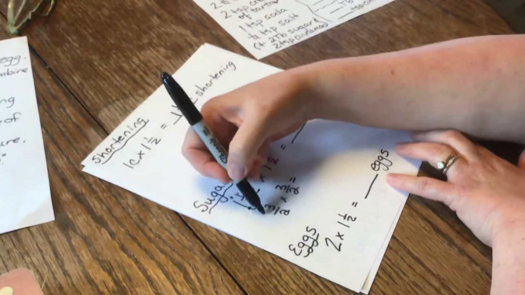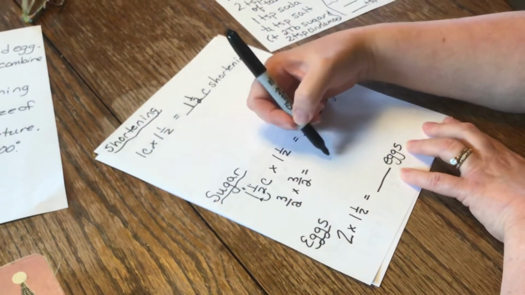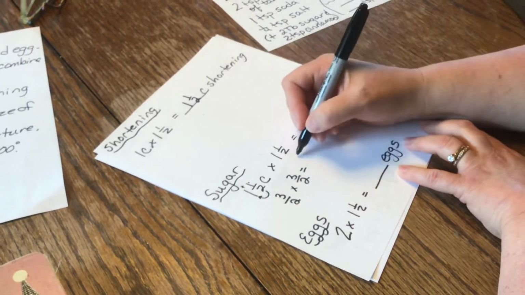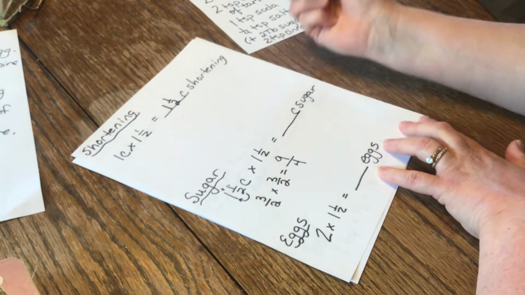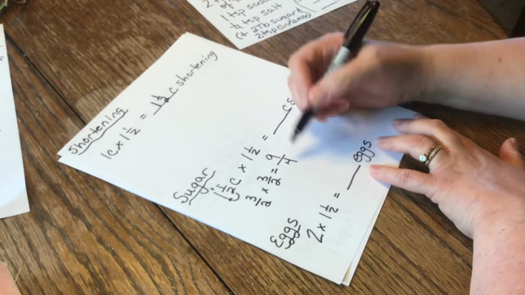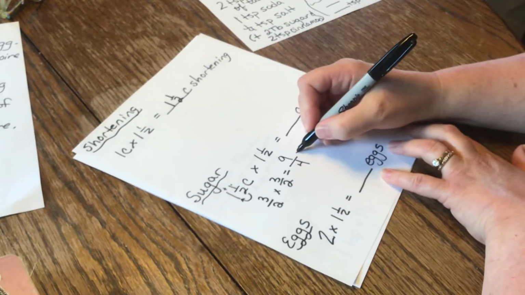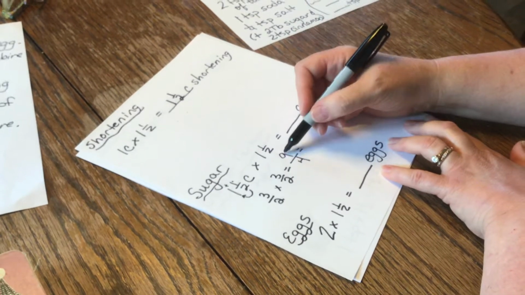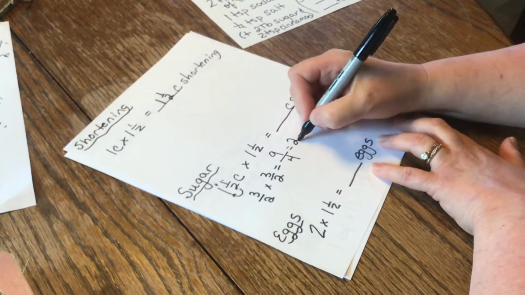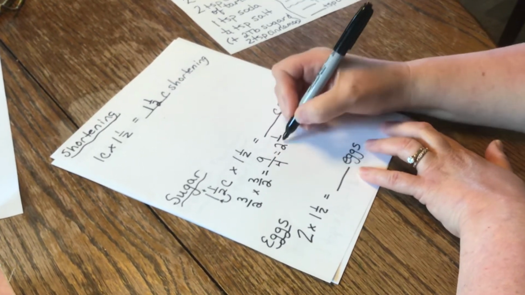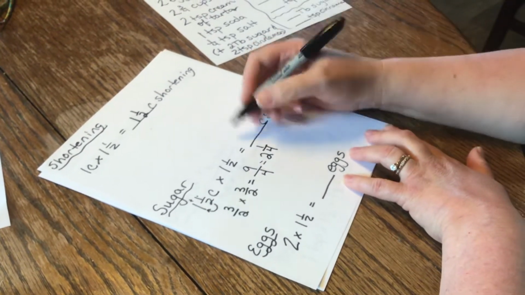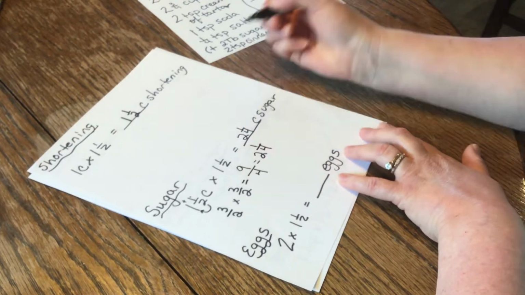And then to multiply fractions, I'm just going to multiply the top, multiply the bottom. 3 times 3 is 9. 2 times 2 is 4. It's a very improper fraction, so I'm going to divide to find out what the mixed number is. 9 divided by 4 is 2, with 1 left over, so I'm going to put the 1 on top. Our denominator stays the same, so that's 2 1/4 cups of sugar.